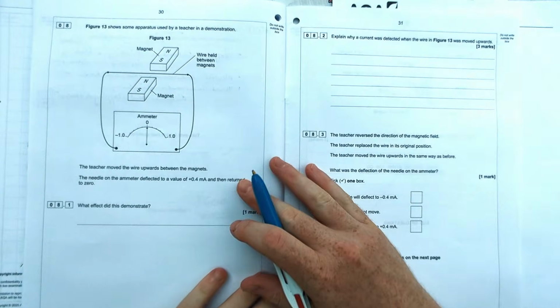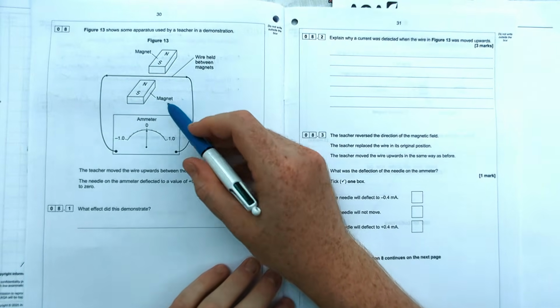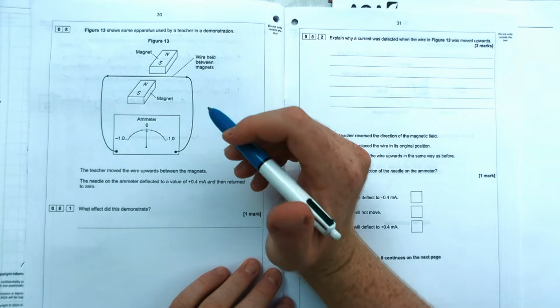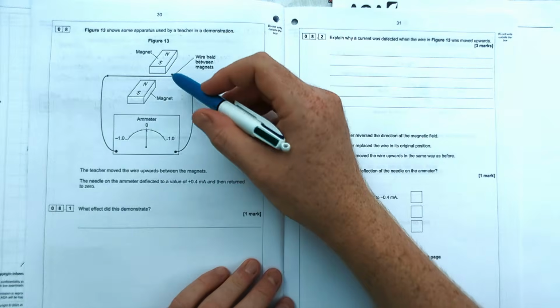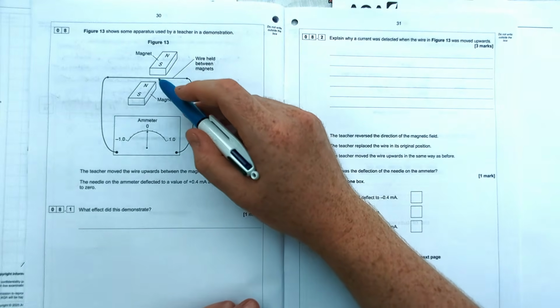Right, last question. You guys made it to the end. Well done. We've got a question. This is for separate science only. We've got some wire in a magnet, and usually this question is towards the end. Generators, motor effect, transformers, usually towards the end. So make sure we know these inside out, because at the end of the test you'll be quite tired.